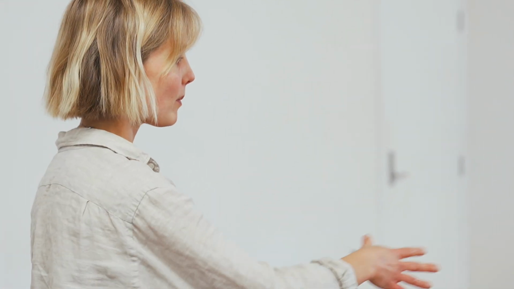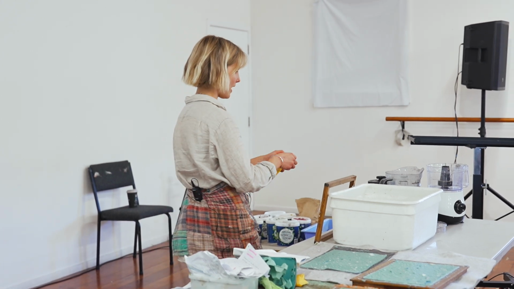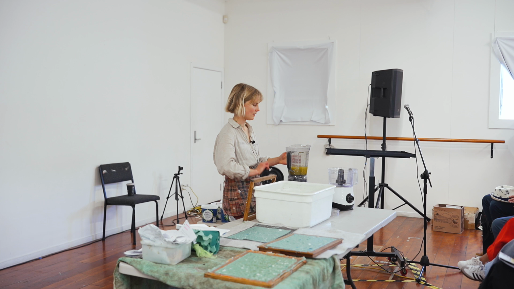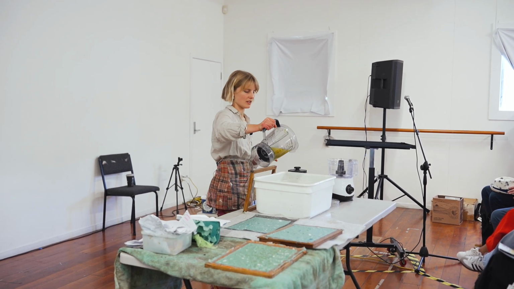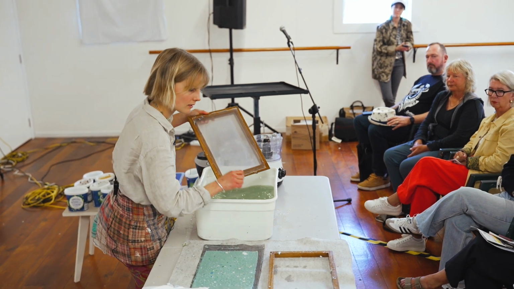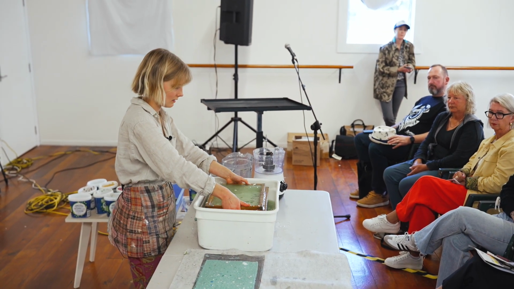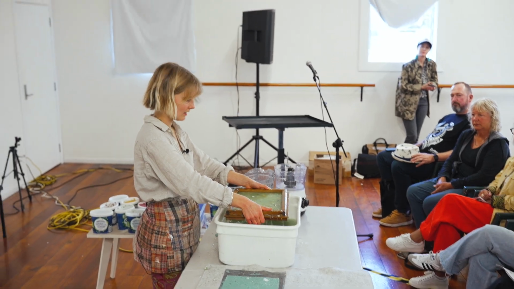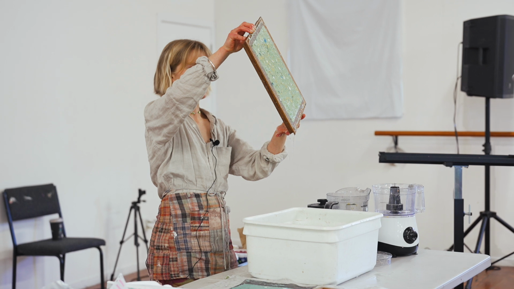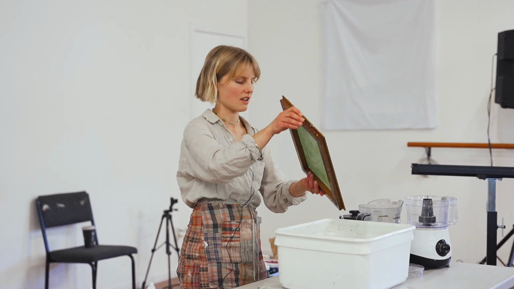A question I get quite a lot is how do I get my paper to have those speckles in them? It happens naturally, as you can see, but what you could also do is add a bit of a contrasting colour to your pulp and not blend it as much. So now my paper's going to have some yellow spots. And that's the kind of look there. You can pretty much play around endlessly with those three techniques alone.